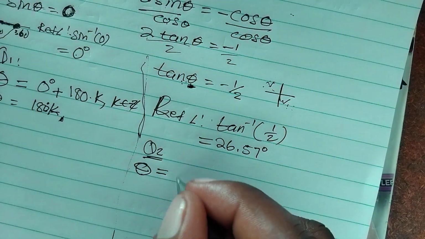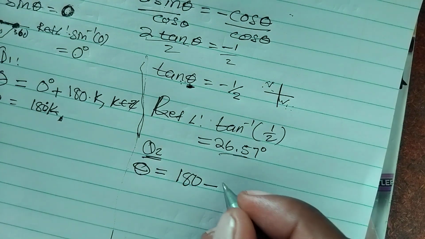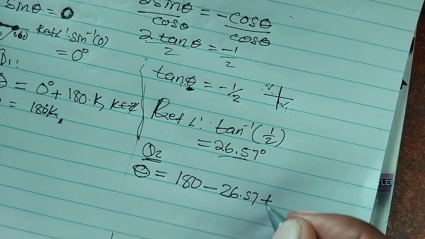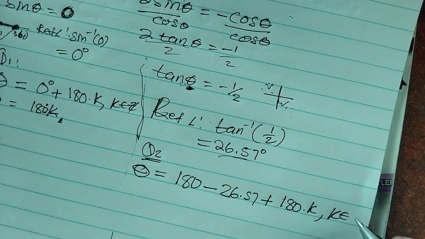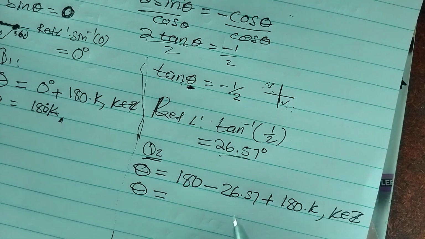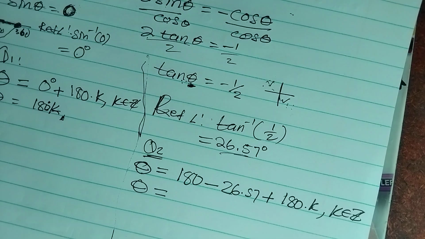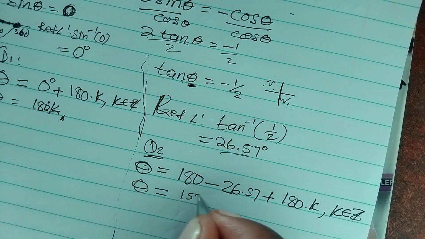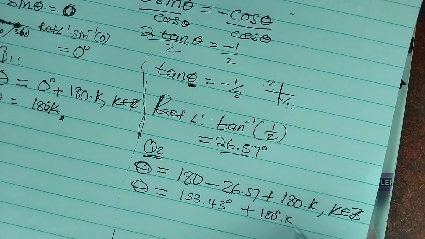Our angle equals what? The second quadrant is 180 minus the reference angle, which is 26.57, plus the period, 180 degrees times k, for k an element of integers. So our theta will equal 153.43 degrees plus 180 degrees times k.